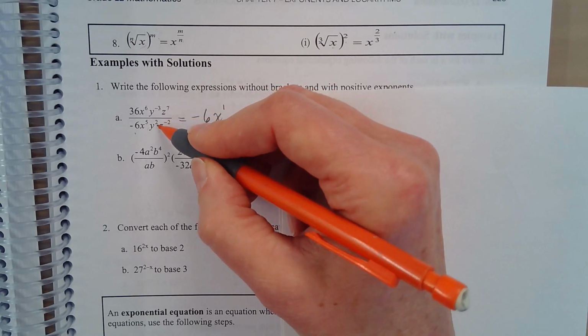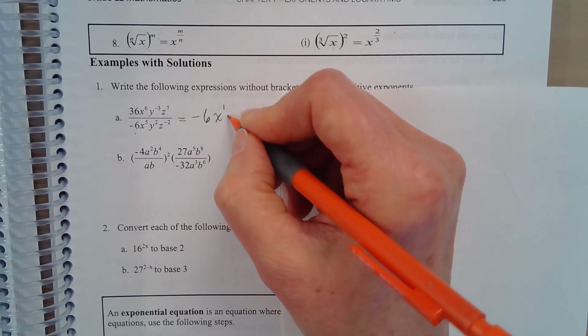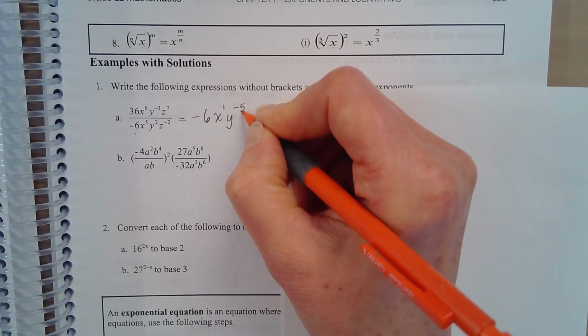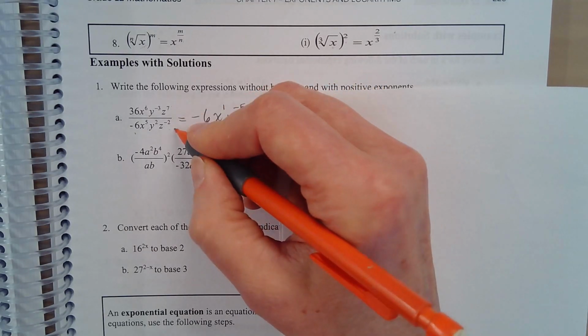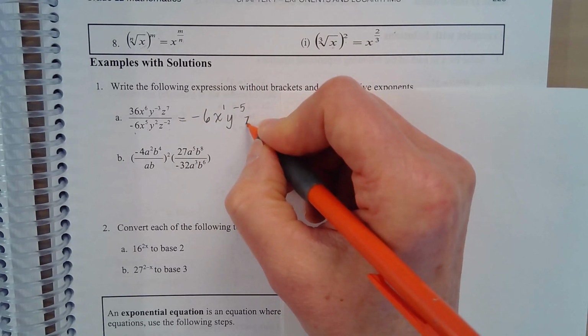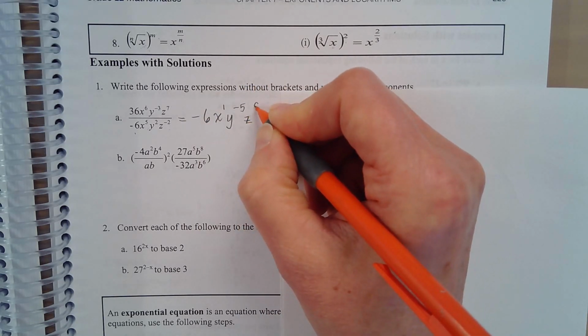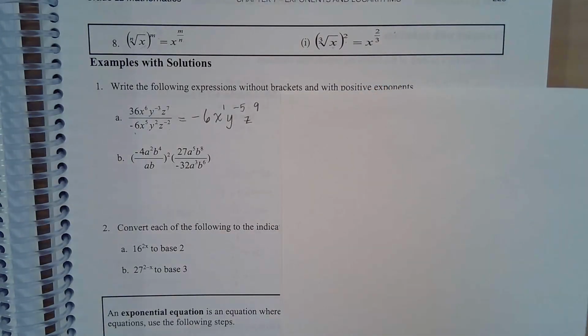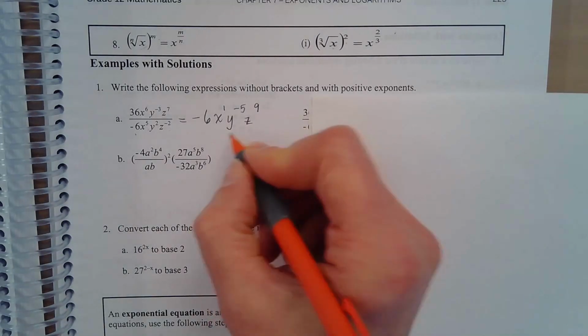Negative 3 minus 2 would be negative 5, right? And then 7 subtract negative 2 would be what? 9. 7 subtract negative 2 is 9? Okay. So now, is this a good enough answer? No, I've done the math right, but I have a negative exponent. So how do I handle a negative exponent?